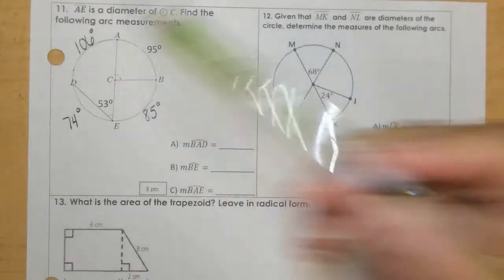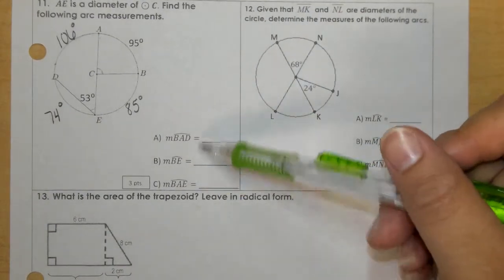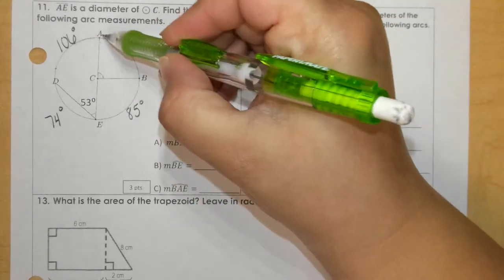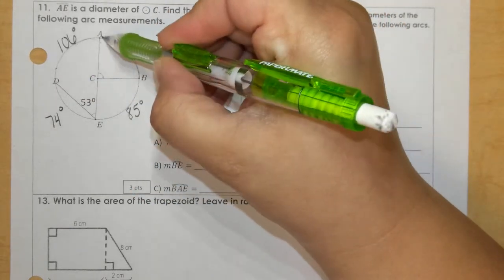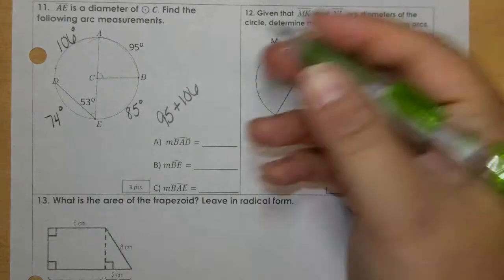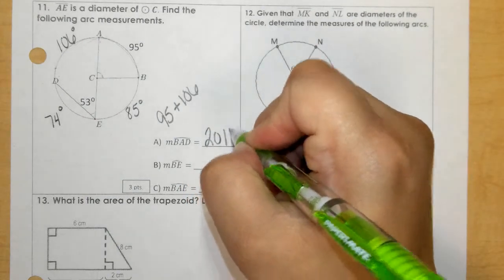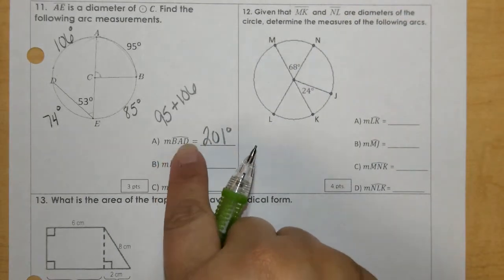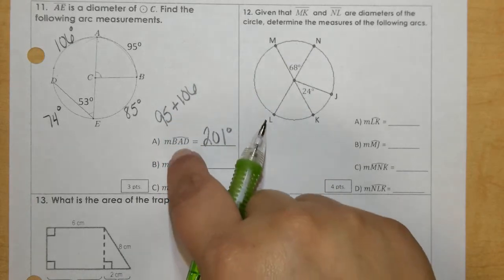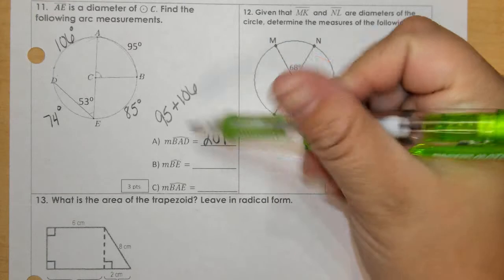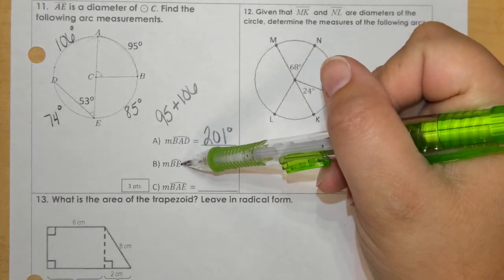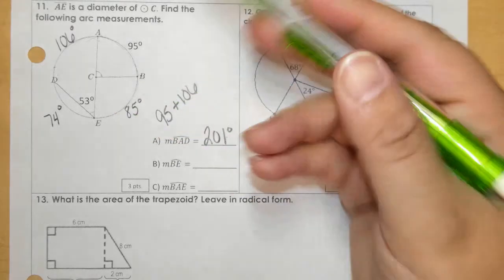Now that I have all my arcs, I could find my measurements here. So the measure of arc BAD. That would be 95 plus 106, which is 201 degrees. If you have 3 letters, it's either going to be a semicircle of 180, or it has to be greater than 180, which is a major arc. And it is. Okay, arc BE, 2 letters, is a minor arc. It has to be less than 180. So BE would be 85.